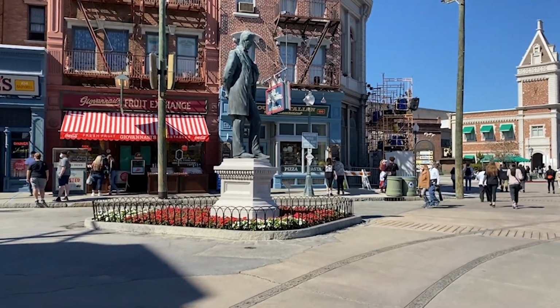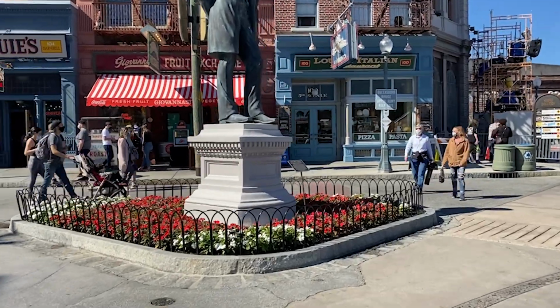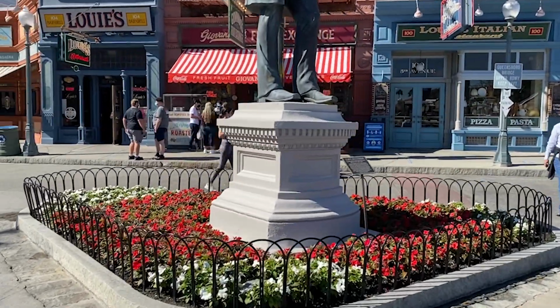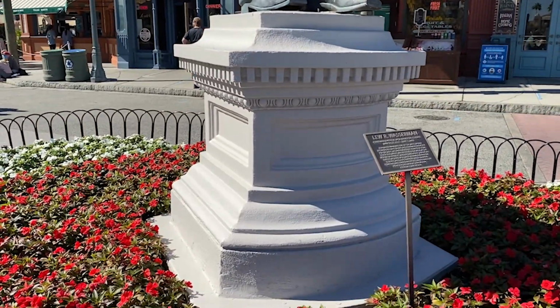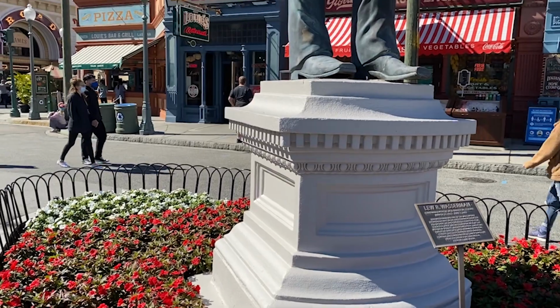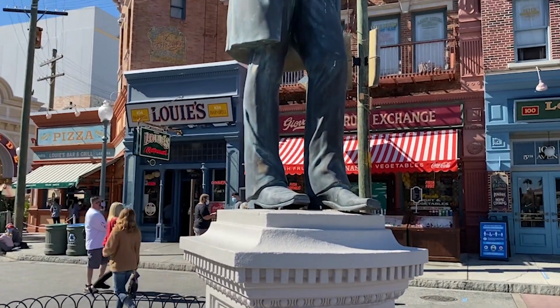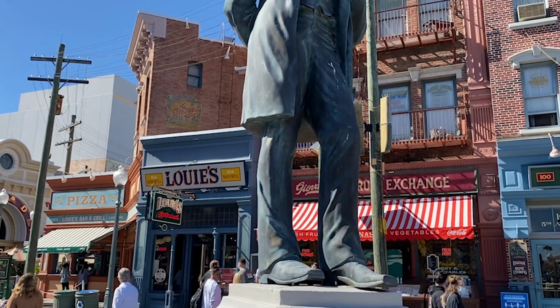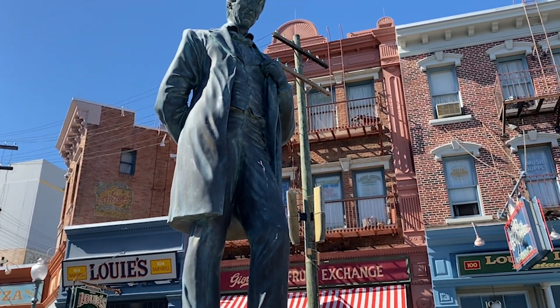Now again, tip number 1, and the most important thing to understand, is you may not be able to experience an attraction if the Universal Virtual Line system is in place. Speaking of those popular rides, such as Hagrid's, they might have virtual line systems all day, and you can only enter that line by having a virtual queue pass. So that's why we created this video. Please make sure to plan ahead and get to the parks early, especially if you only have one chance to get on one of these rides.